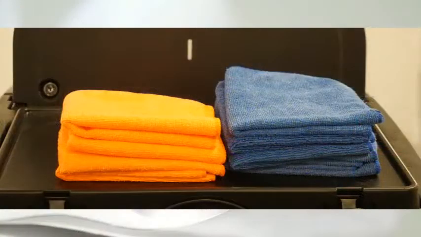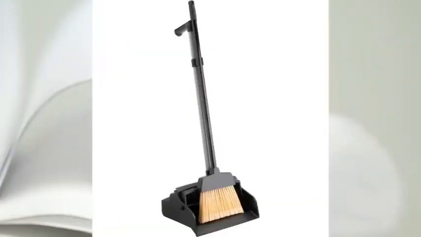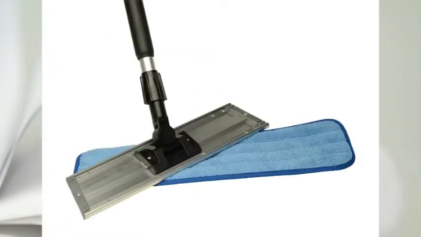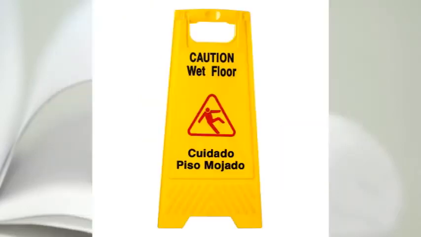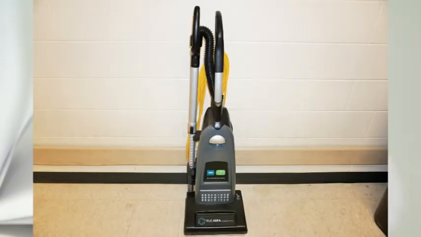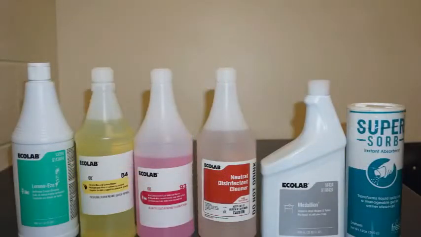You will need the following tools: wipers, dusters, broom, dustpans, microfiber mop, wet floor signs, and vacuum cleaner. Additionally, you will need to gather the following cleaning products: glass cleaner, stainless steel cleaner, all-purpose cleaner, and neutral disinfectant cleaner.